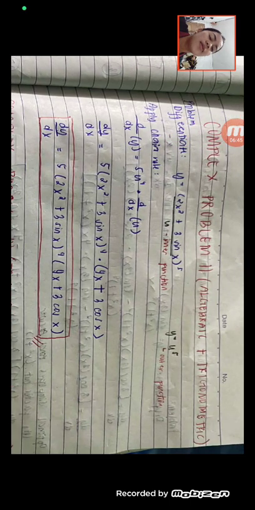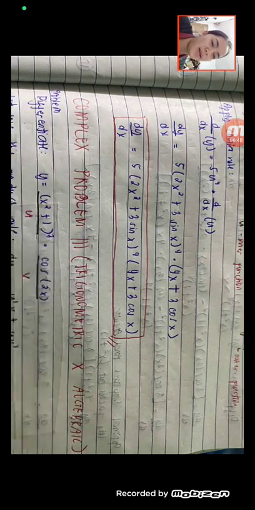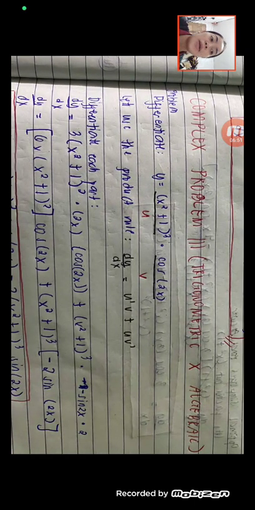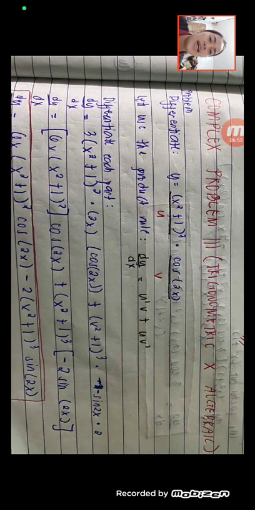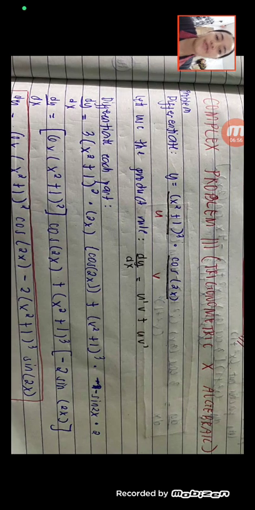Now, why not try another complex problem? We have here trigonometric multiplied by algebraic function. We need to differentiate y is equal to the cube root of x squared plus 1, multiplied by cos 2x. Our u is the first item, the cube root of x squared plus 1, and our v is cos 2x. Now, let's use the product rule: dy over dx is equal to u prime v plus u v prime.